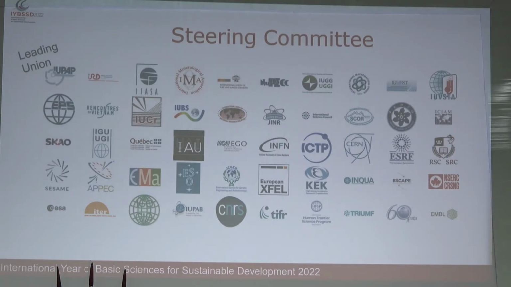So to begin with, IRD, which is the Institute of Research for Sustainable Development in France, but also the Chinese Academy of Sciences, also the Square Kilometre Array Observatory, etc., the European Space Agency. Well, you can see all the logos, and we hope to have more partners in the near future.